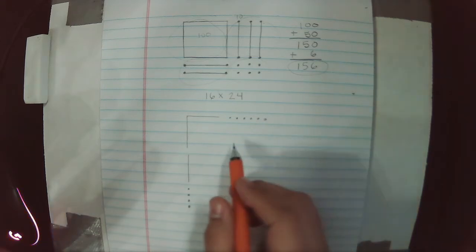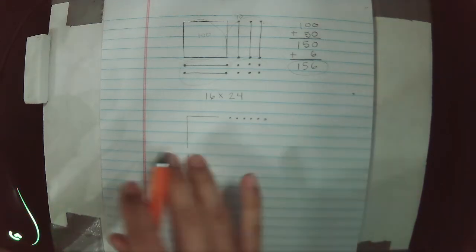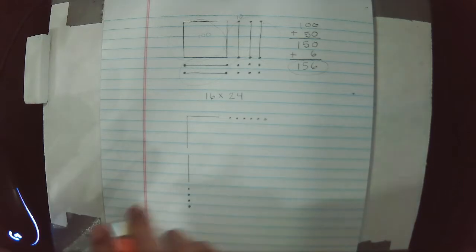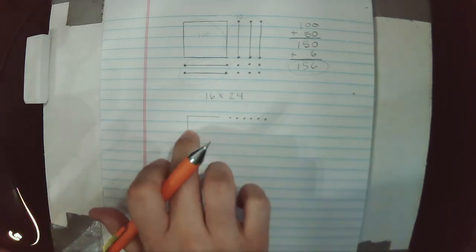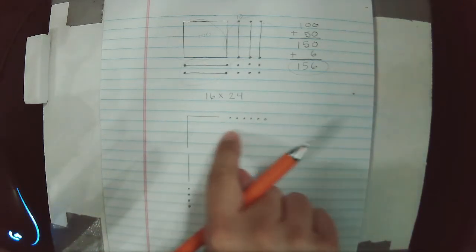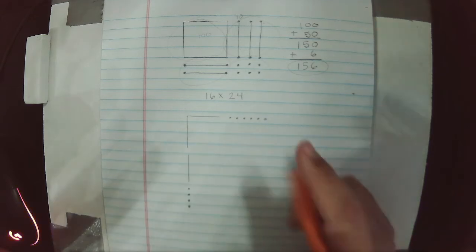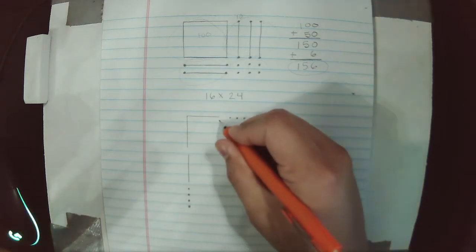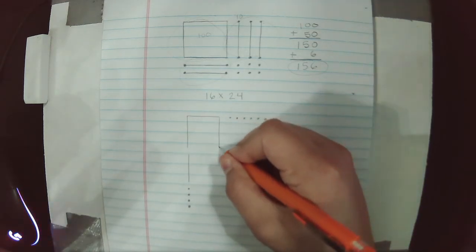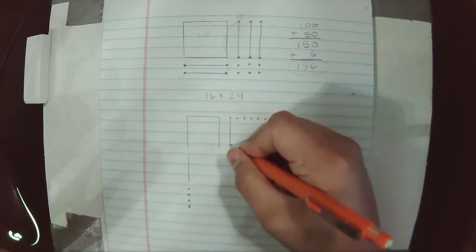Okay, so the first thing I'm going to do is I'm going to go ahead and start copying. I'm going to take my line here, this first 10, and I'm going to make copies all the way across. So I'm going to make 1 copy at the end of this line and 1 copy every time I see a dot.